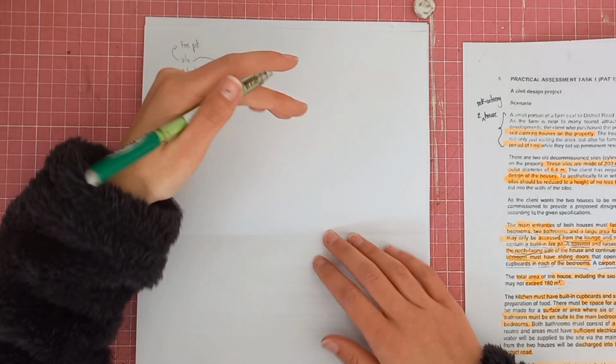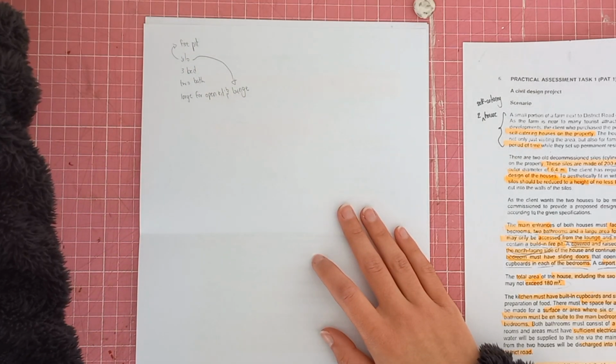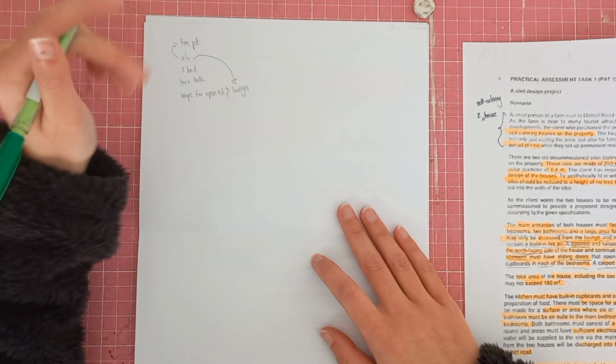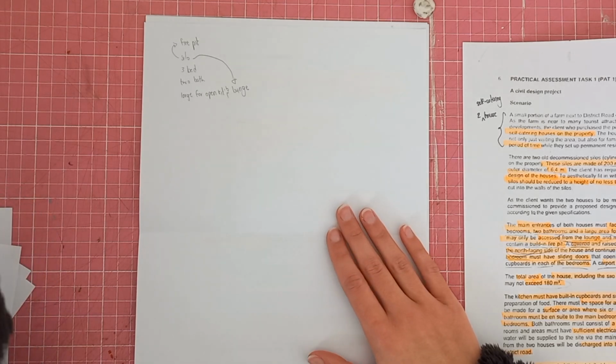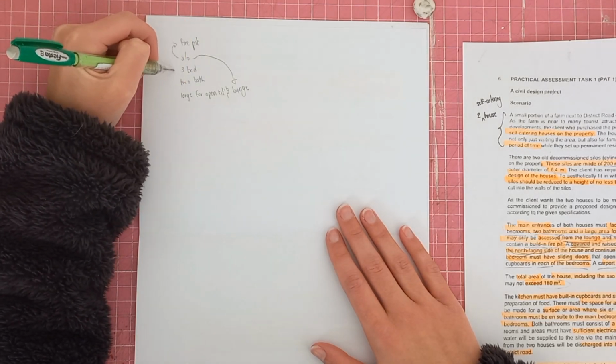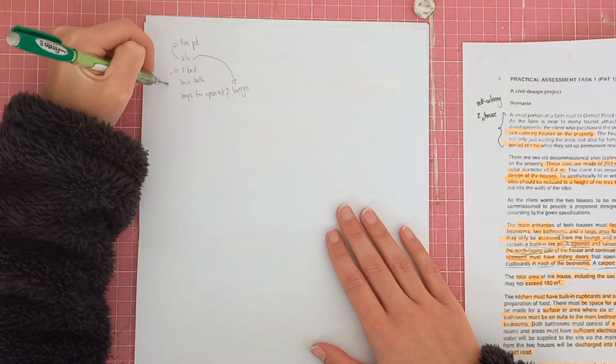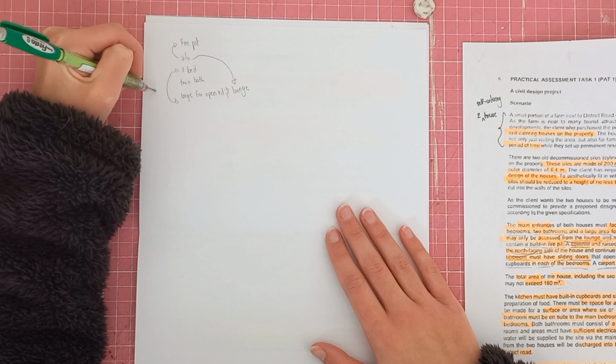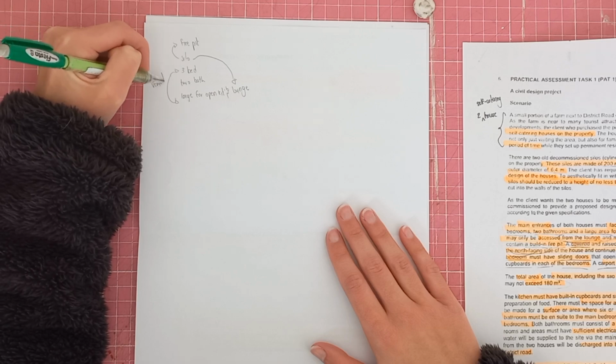Thank you. Okay, so what we are going to do next is, they say a covered and raised wooden veranda must run the full length of the north-facing side of the house and continue along one of the sides. The lounge and main bedroom must have sliding doors that open onto the veranda. So that means that the main bed and the kitchen area need to have the veranda attached.